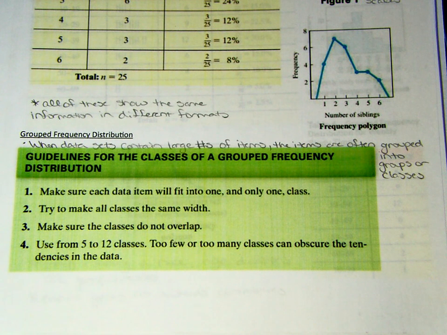Step 3 is kind of the same as step 1. You make sure the classes don't overlap, because if the classes overlap, then obviously something could fit into more than one class. And it says usually you want to use 5 to 12 classes. If you use fewer than that or too many classes, then it can obscure the tendencies in your data. So these are good rules to go by, and we're going to see some examples.